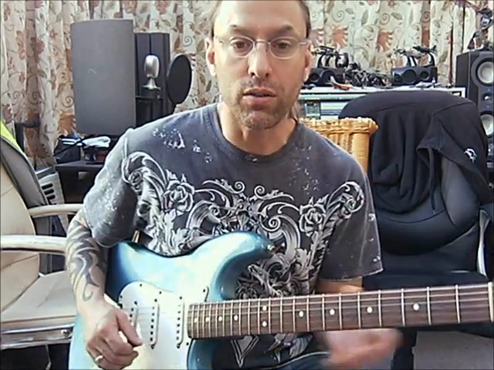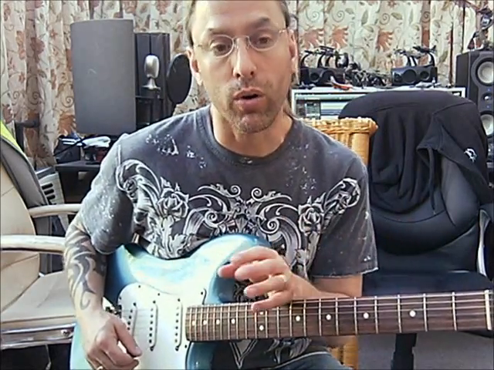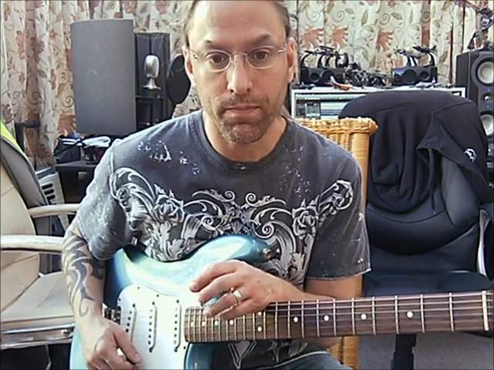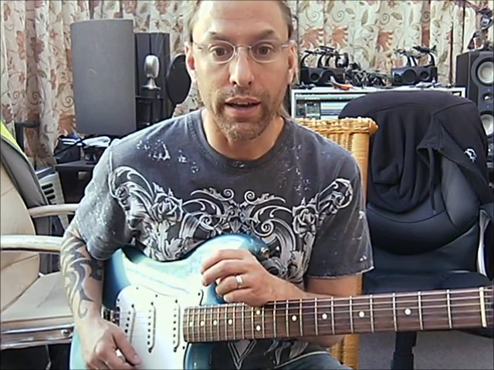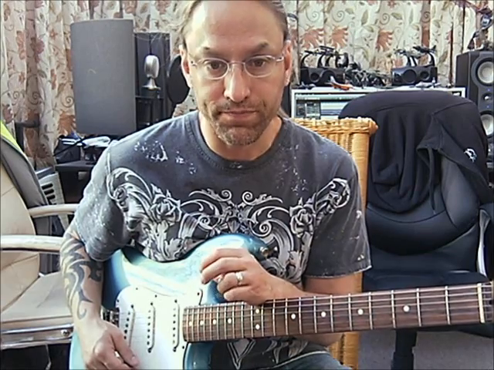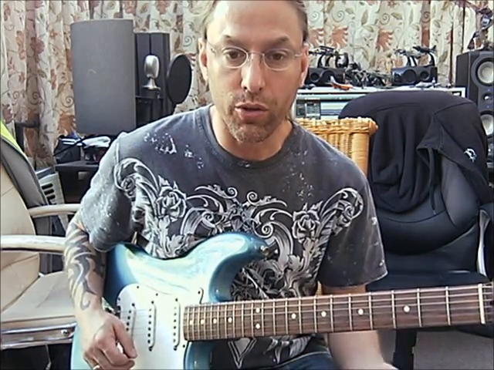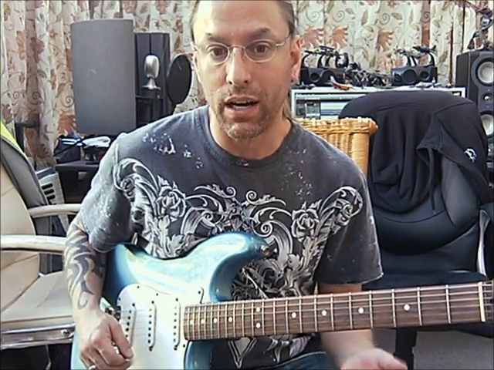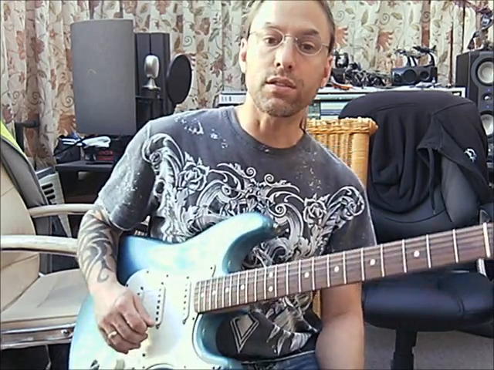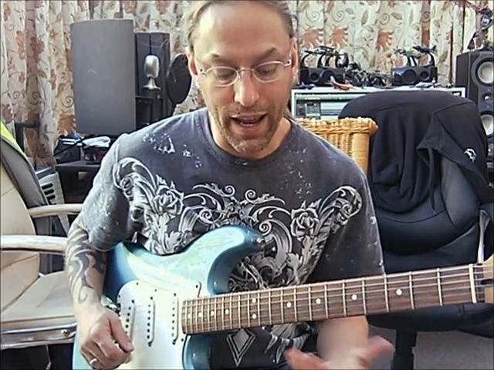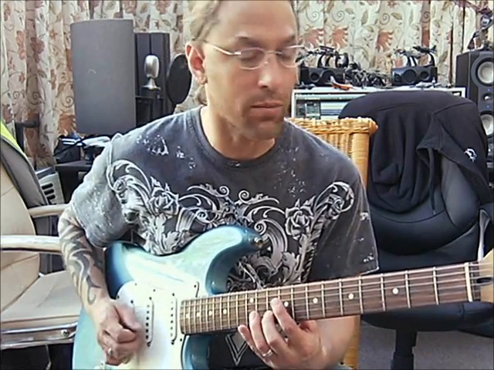So the first thing to do is to think about what a chord is. When we talk about a major chord, for instance, a major chord consists of a root, a major third, and a fifth. So we have root, third, and fifth. And so the first thing I want to do is find the chord that I want on the second string. So for instance, if I wanted to play over an A major chord, I would need to find an A on the second string. That's where my root's going to be.